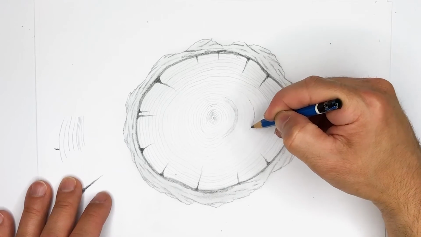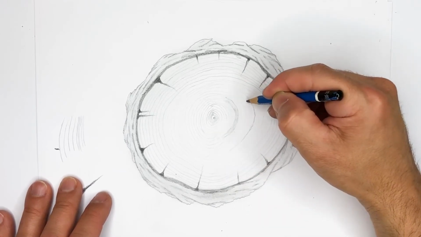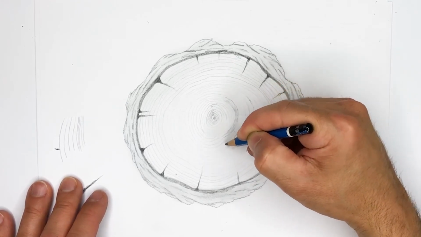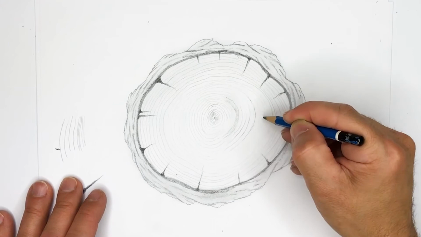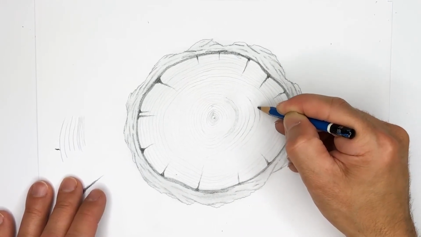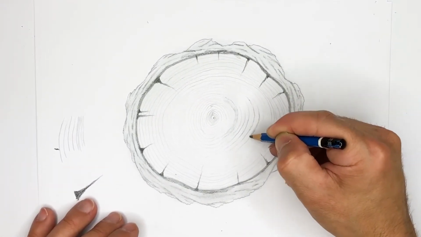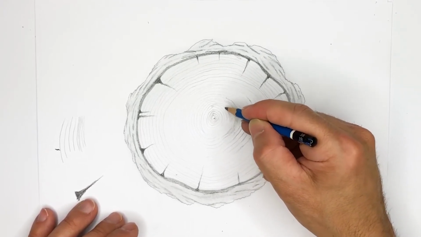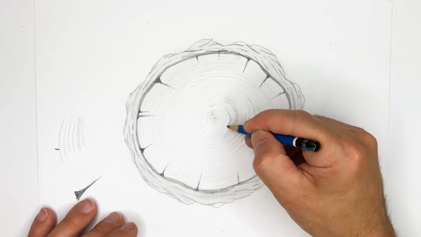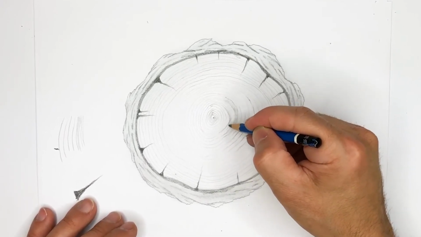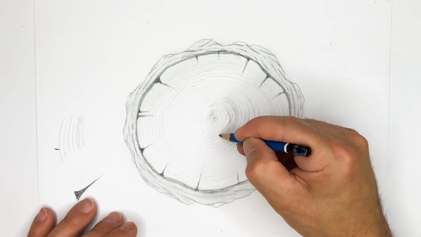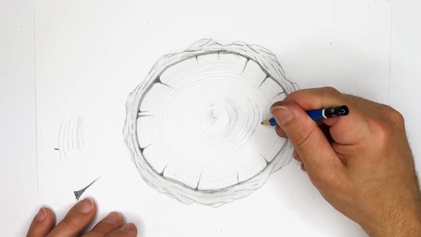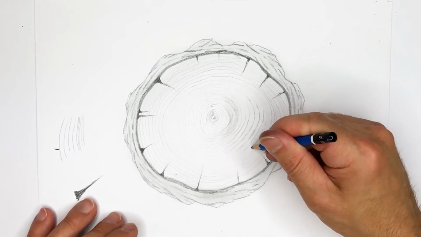And the other thing is that it's also realistic to redraw some of these lines and make some of them darker than others. There's sometimes areas in which the lines are darker and even just the tiniest bit thicker. So you can actually do that as well. And that's kind of what I'm doing right here. And just adding another layer of shading down here and just making it look as real as possible. So some of these lines you can redraw.